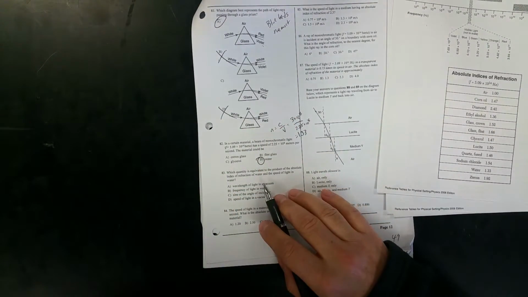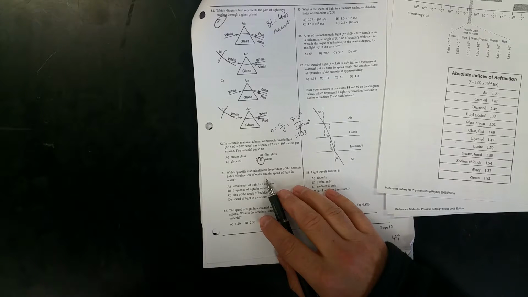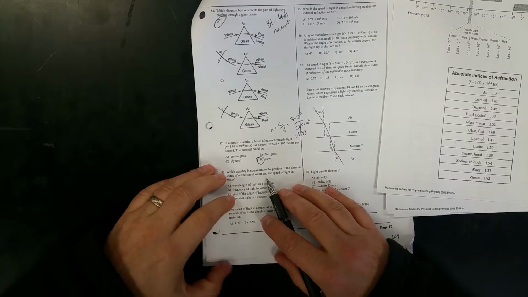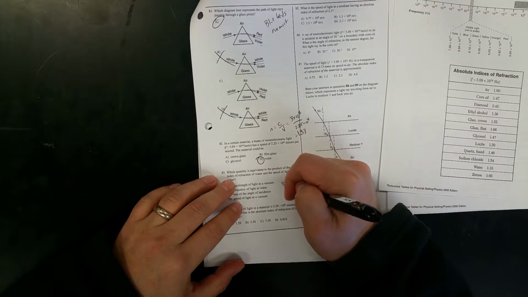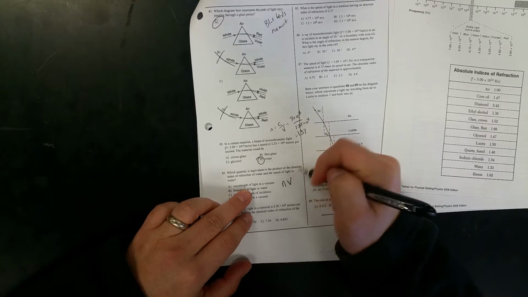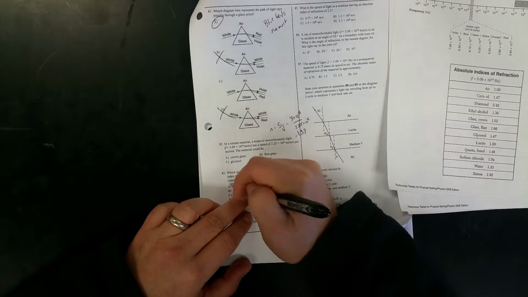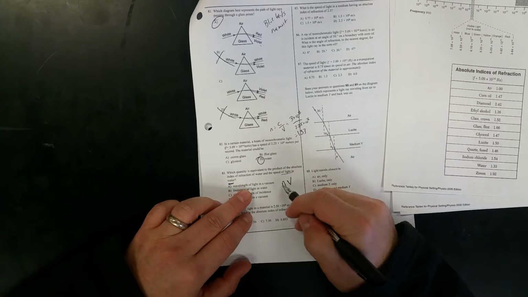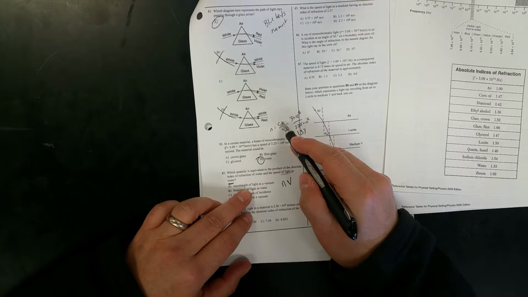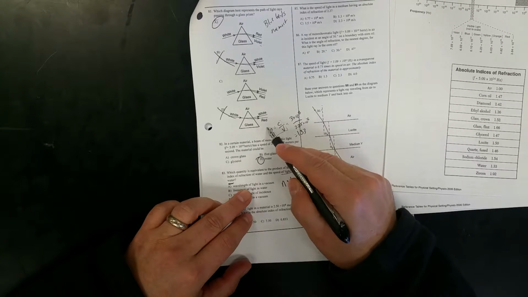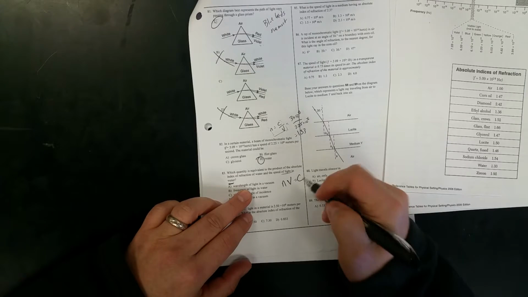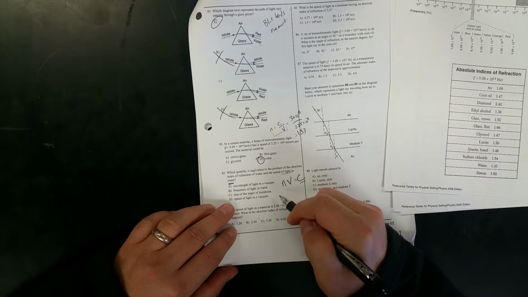Which quantity is equivalent to the product of the index of refraction of water and the speed of light in water? So a product is multiplying, it's saying n times velocity, and you'll notice the speed of light in water is just going to be v, n times v. Well, if we look at this, n equals c over v, that means c equals n times v, so that's going to equal c, which is the speed of light in a vacuum.